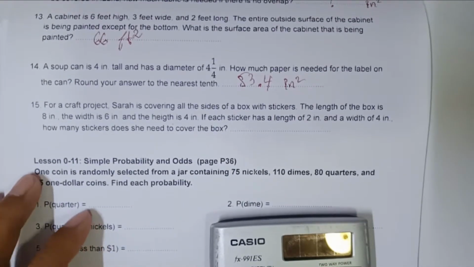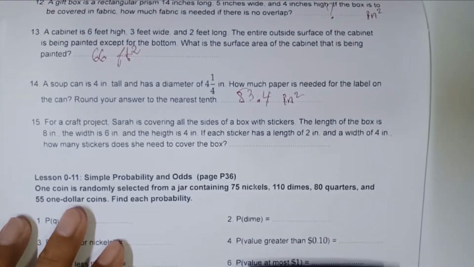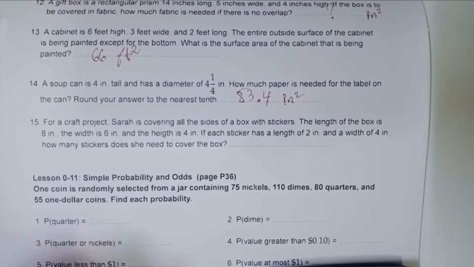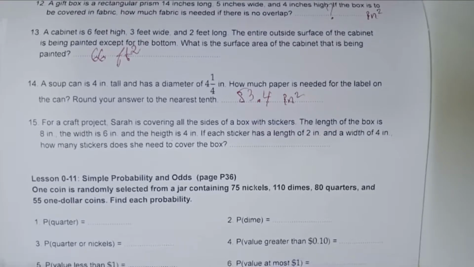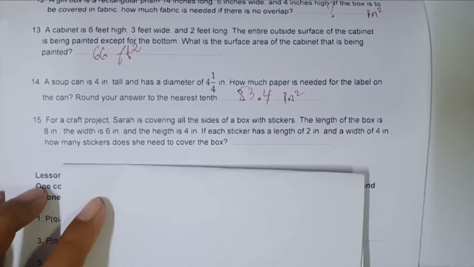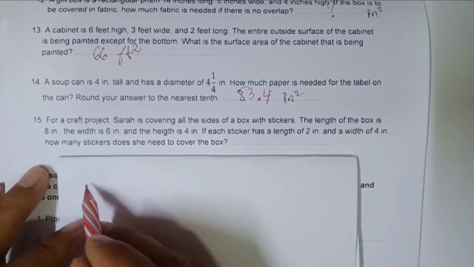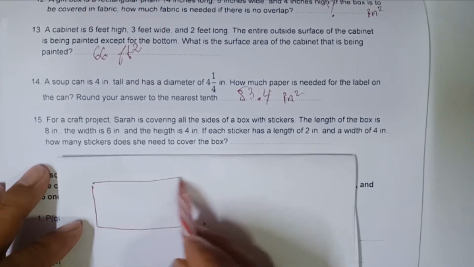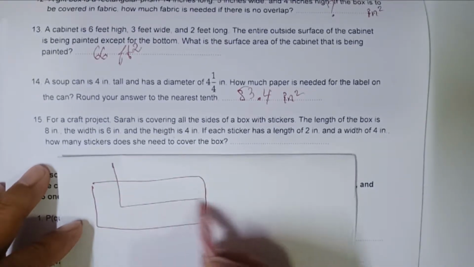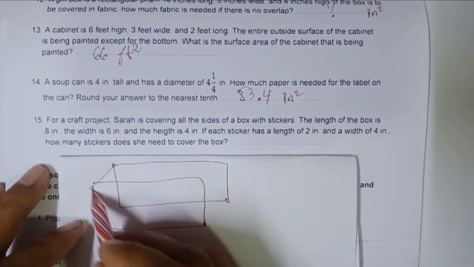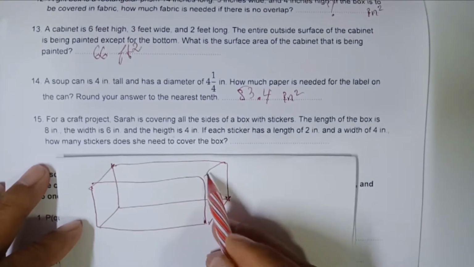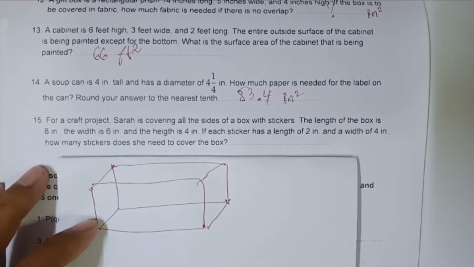Now for number 15, which is the last question in section 0-10. For a craft project, Sarah is covering all the sides of a box with stickers. Alright, so let me draw a big box for you to have a better understanding of the problem. I'll draw the box first. Okay, this is the box.